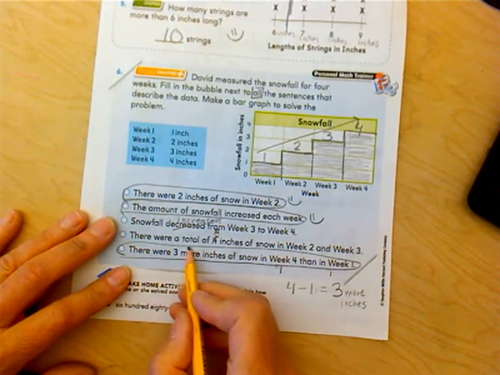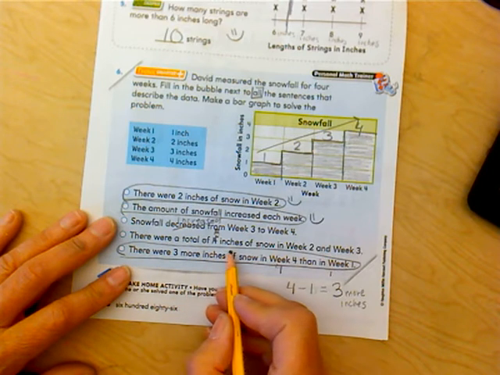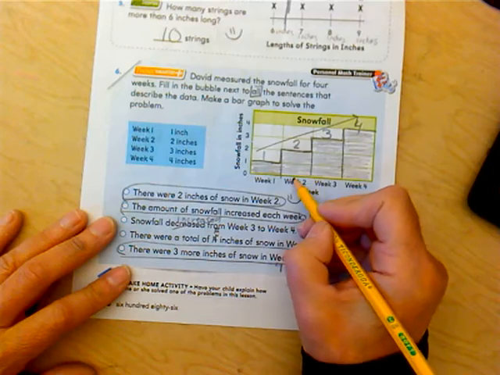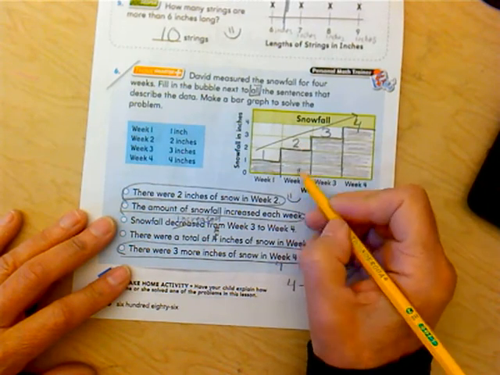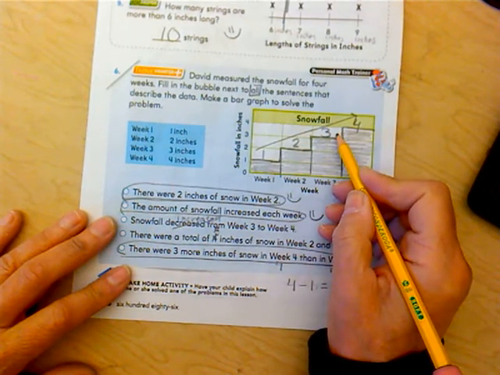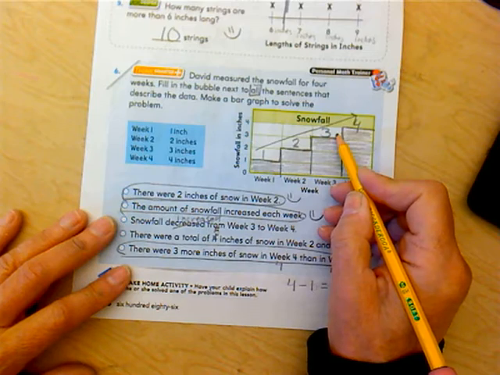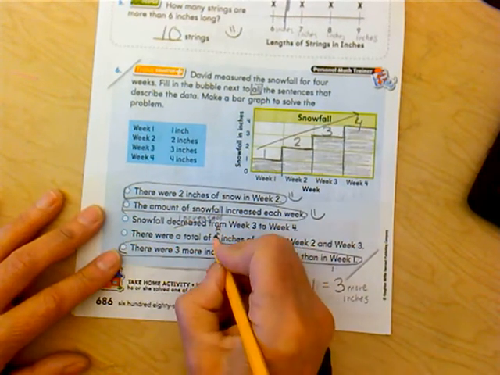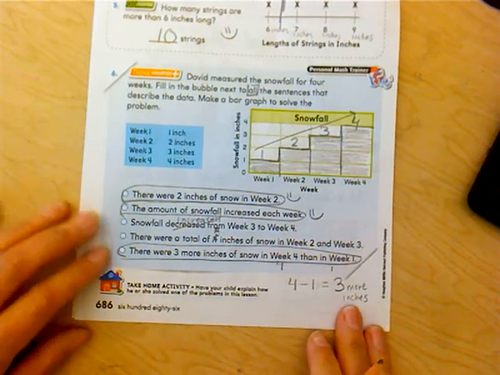The total was 4 inches of snow in week 2 and week 3. Well, here's week 2 with 2 inches and week 3 with 3 inches. That does not add up to be 4 inches. It adds up to be 5 inches. So I can't have that one, and I did put 5 inches to show that boo-boo.